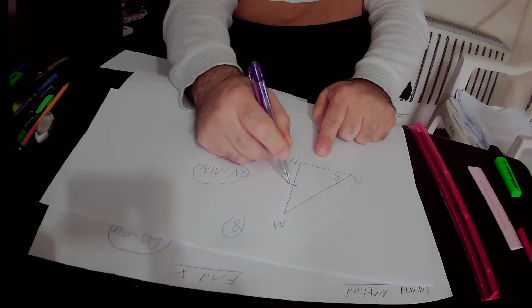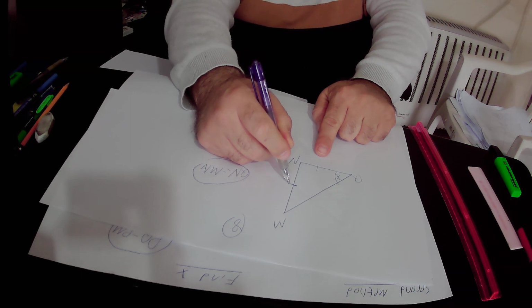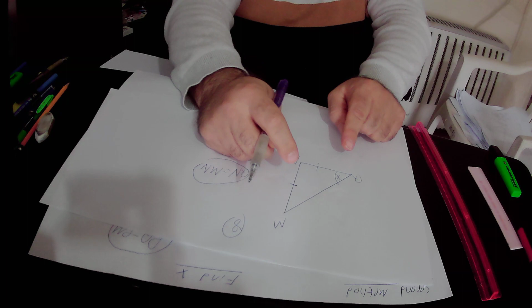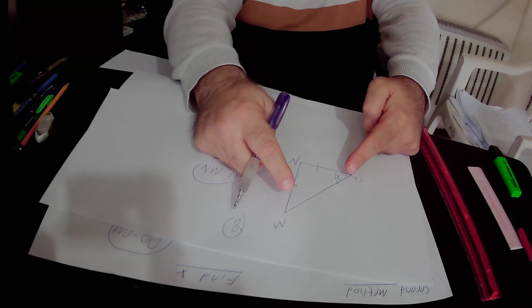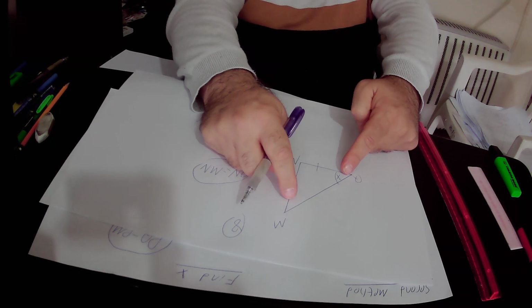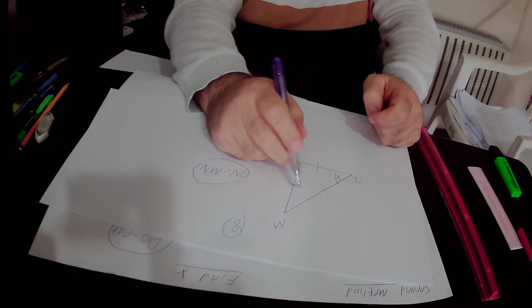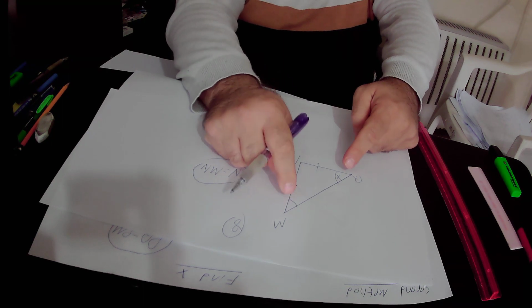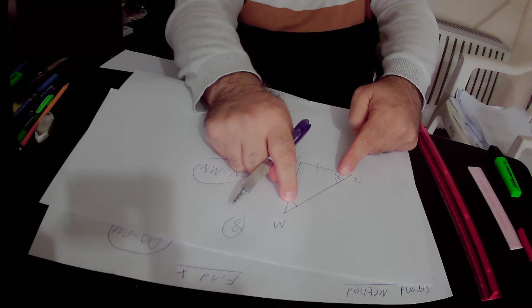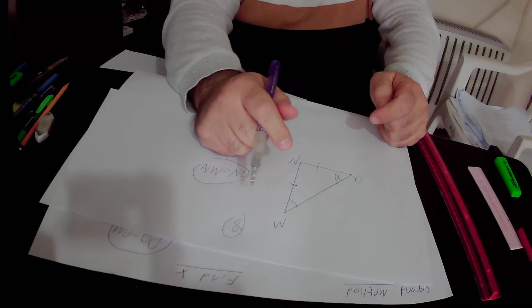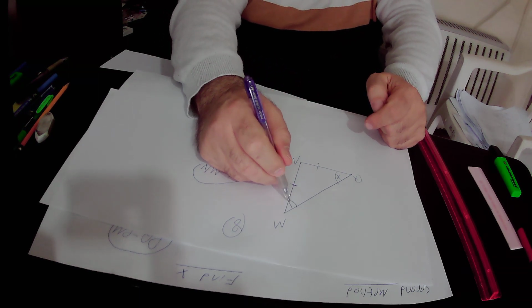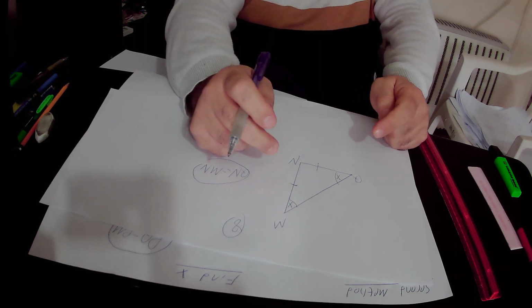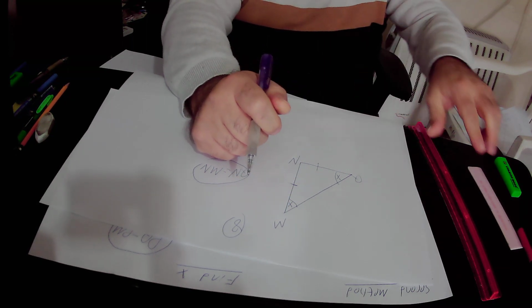According to the rule that opposite equal sides there are equal angles, those two angles that are located opposite the equal sides QN and MN will be equal to each other. But this angle equals X, so this angle must also equal X because those two angles are equal to each other.